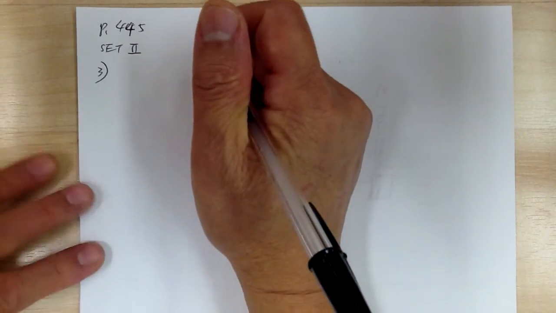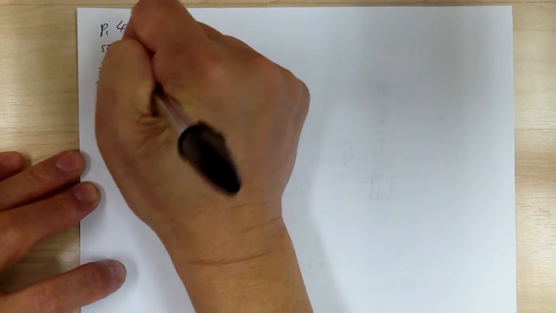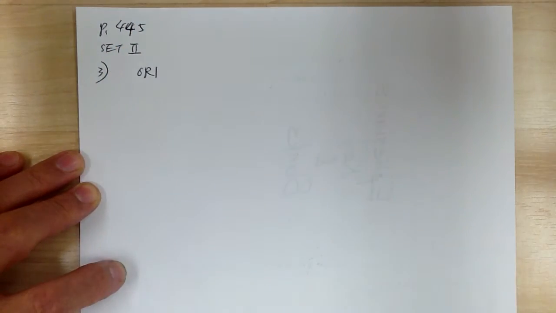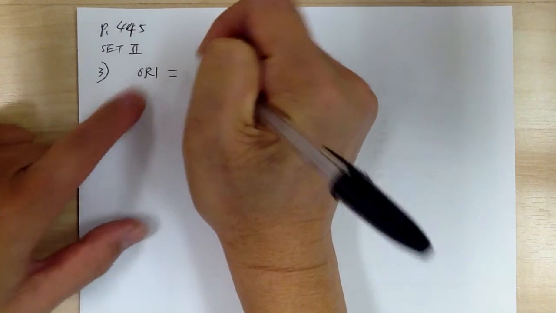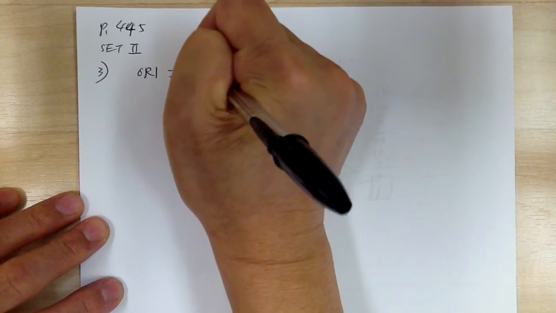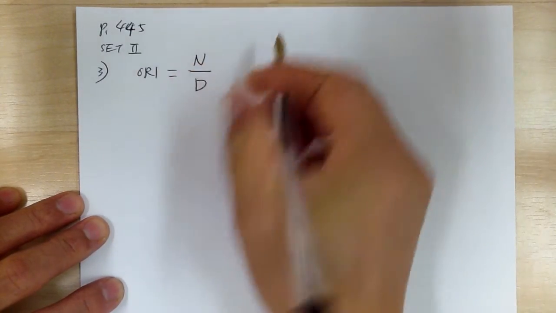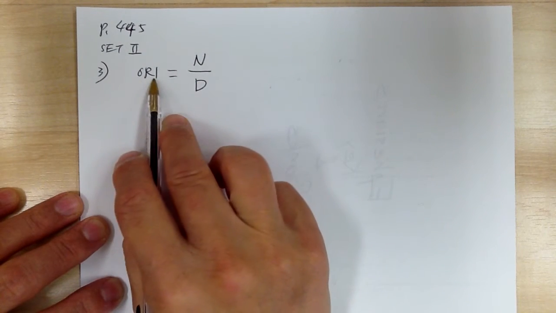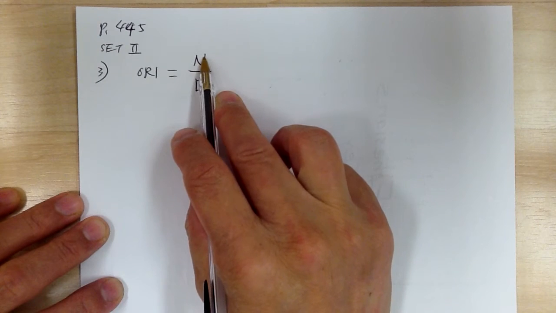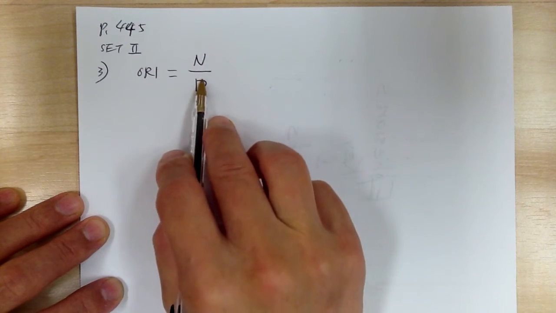So what I'm going to do is call this original, because you're going to be adding things to and subtracting things from the denominator and so forth. So I'm going to call this original. The original fraction is equal to the numerator over the denominator. Okay, so that's what you're looking for.